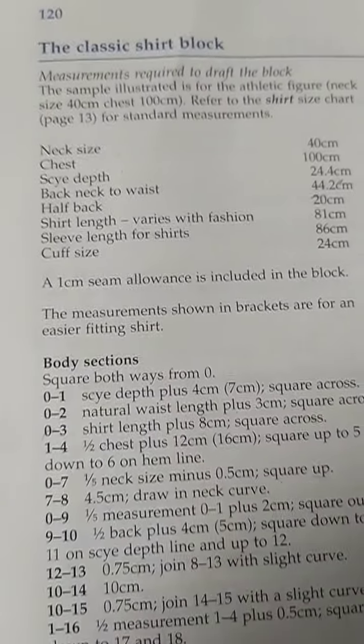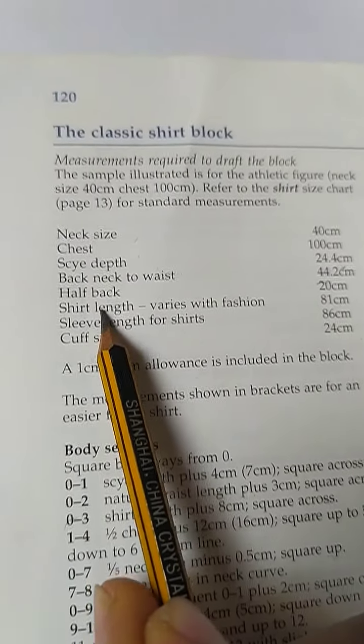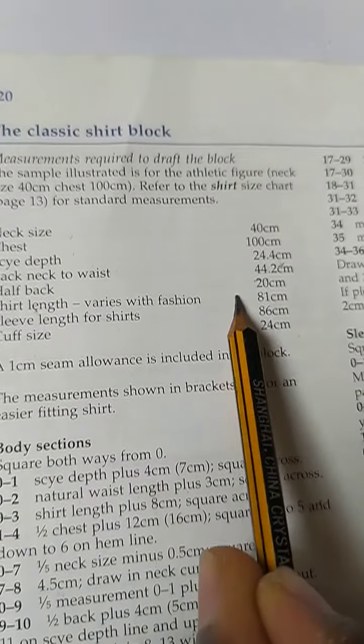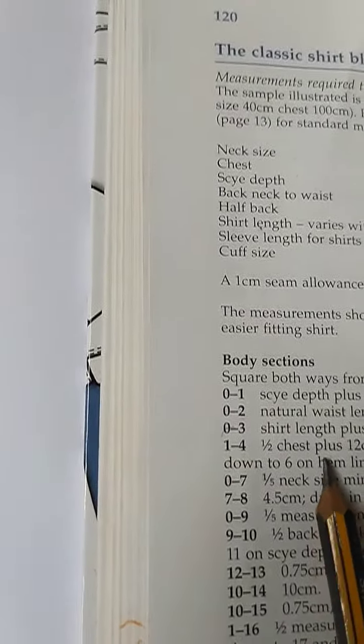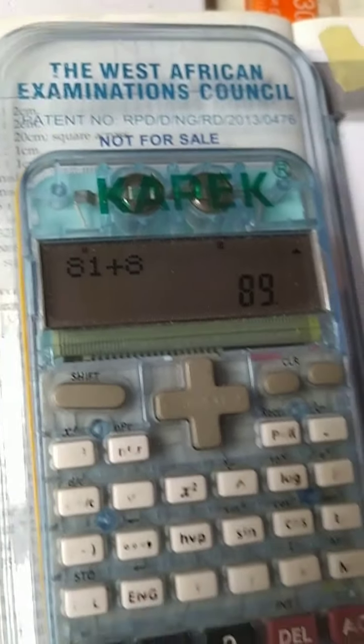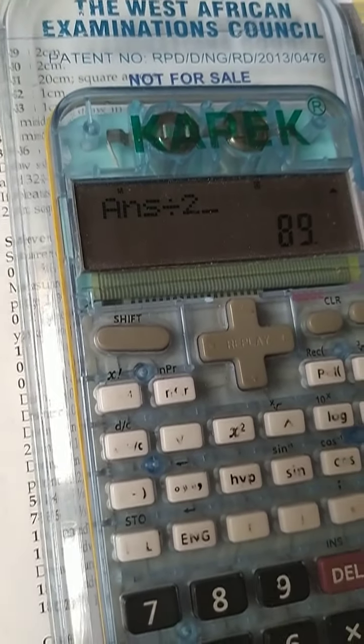Now today the shirt length varies with fashion. Here I'm going to use the measurement. The shirt length here is 81 centimeter. So 81 centimeter plus 8 centimeter is 89, divided by 2.